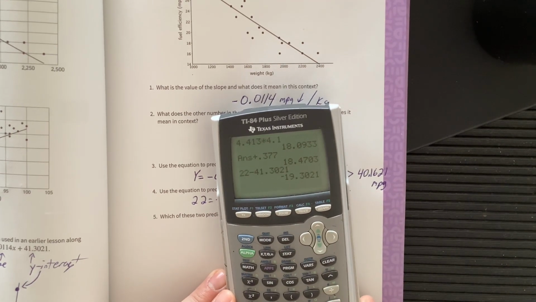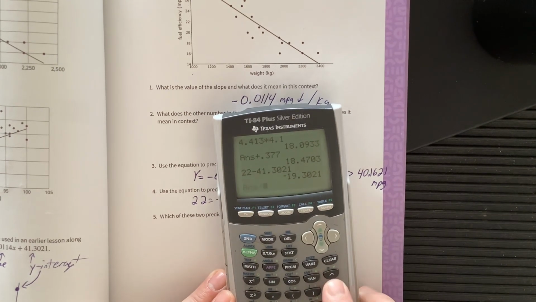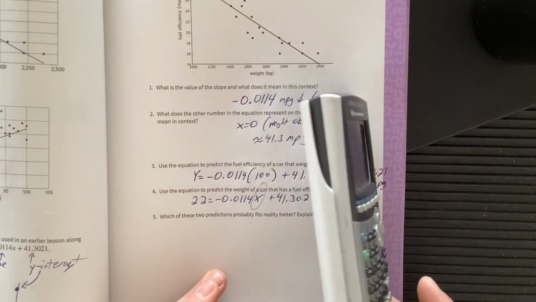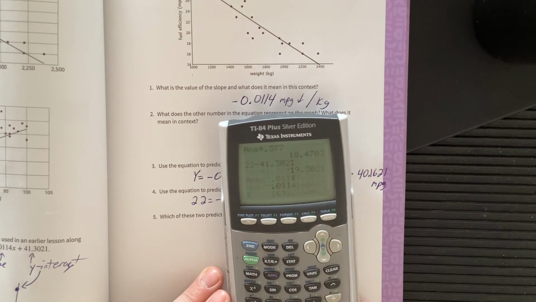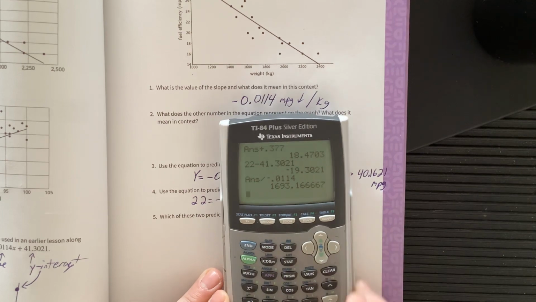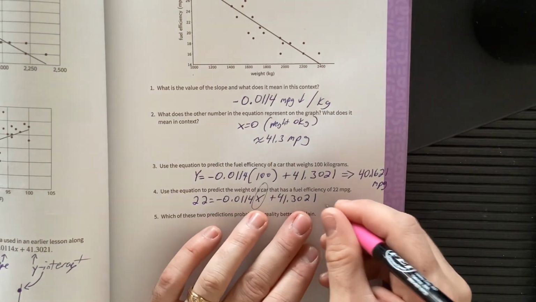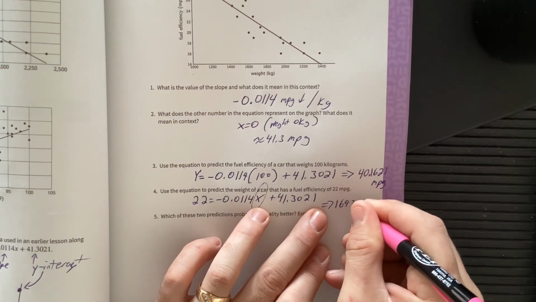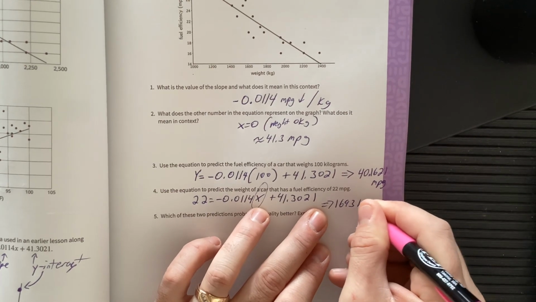So you subtract and get that. Divide by negative 0.0114. About 1693, Claire, that's what you said. Kilograms.